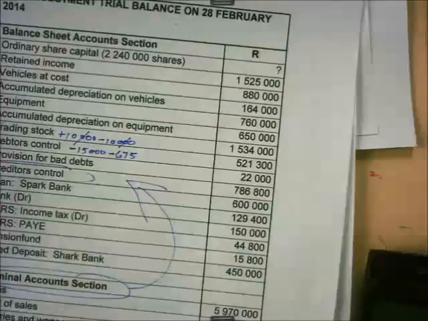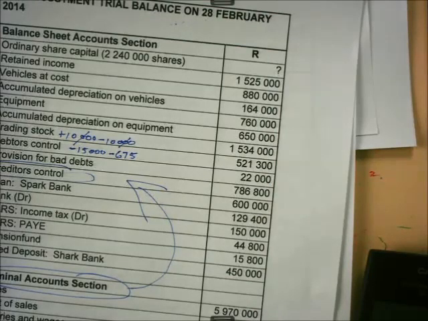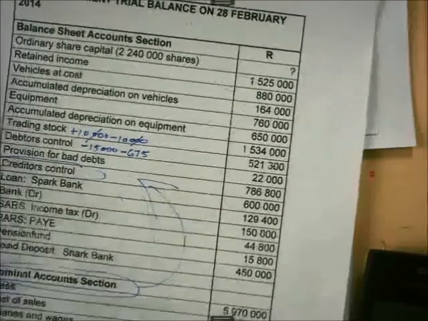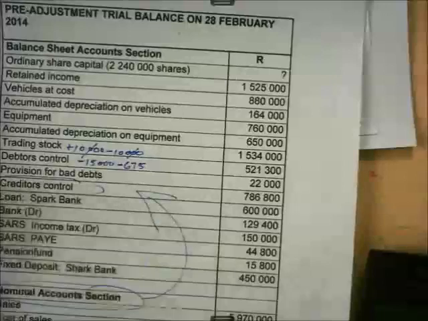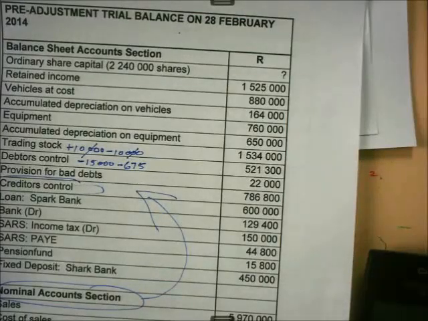Like I said, most adjustments affect both a balance sheet account and a nominal account. The reason that I'm showing the effect on the debtors control is because later on you are going to need that account. You will see.